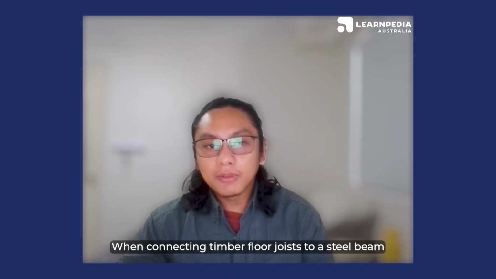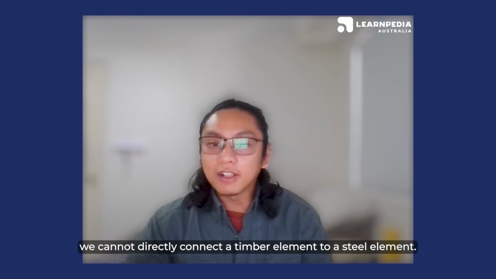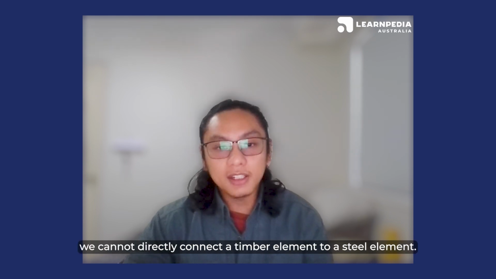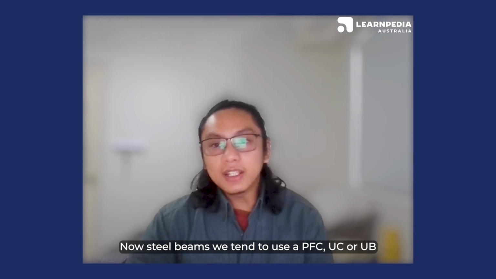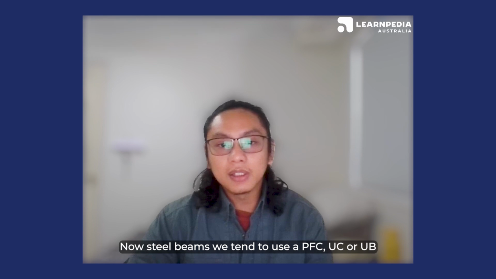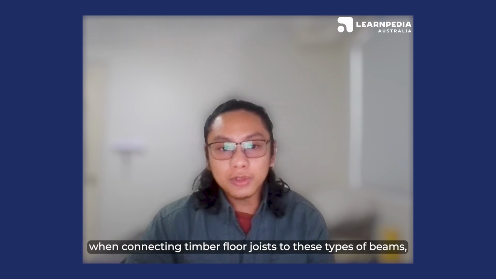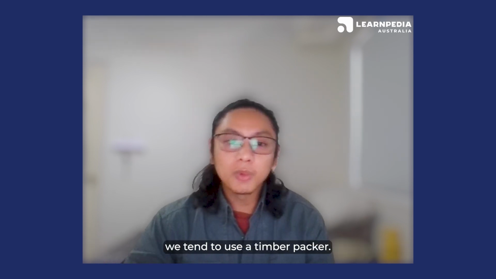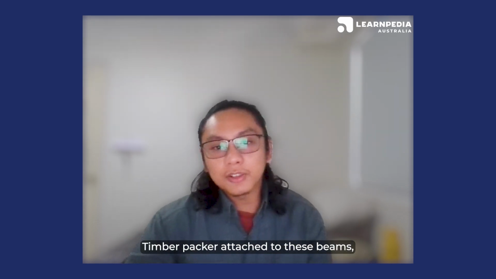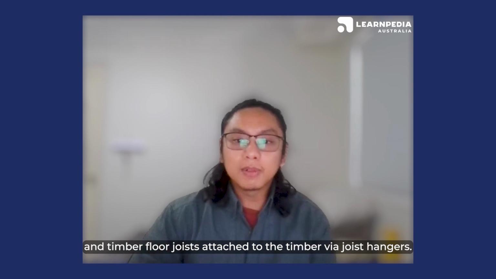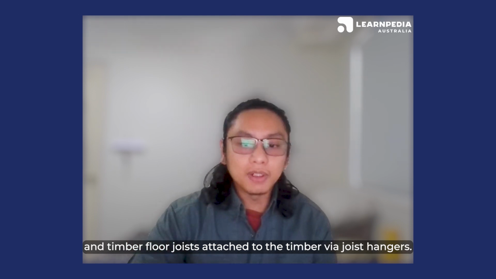When connecting timber floor joists to a steel beam, we cannot directly connect a timber element to a steel element. For steel beams, we tend to use a PFC, UC, or UB. When connecting timber floor joists to these types of beams, we tend to use a timber packer attached to these beams, and the timber floor joist attached to the timber via joist hangers.